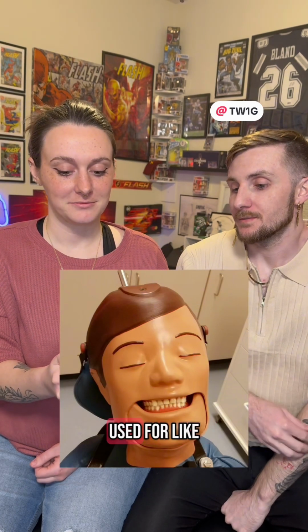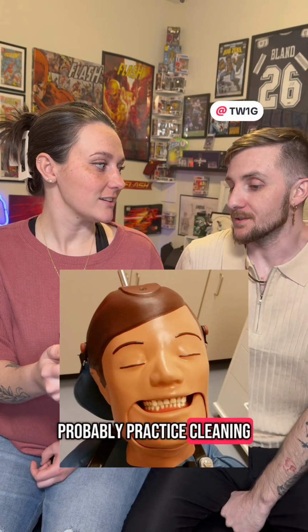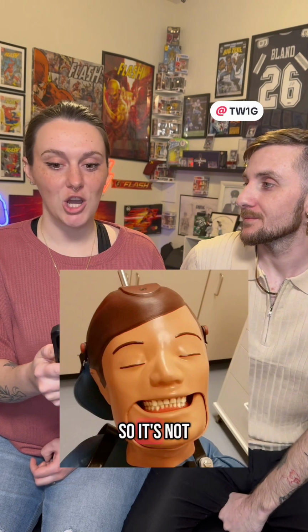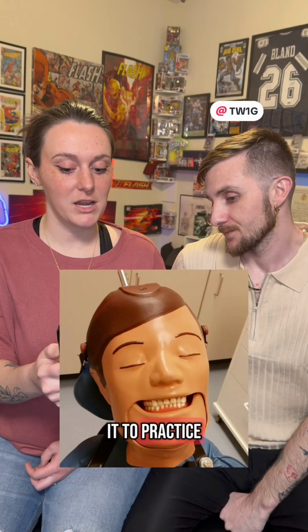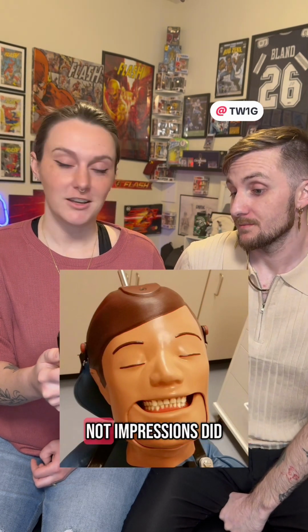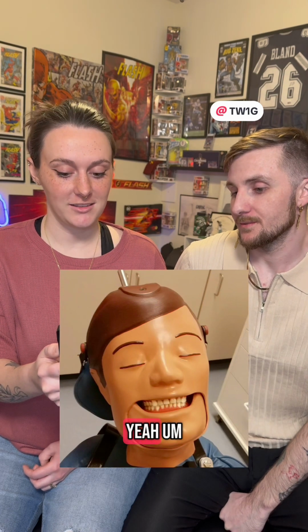Okay, do you know what this is and what it's used for? It's obviously used for schooling and it's a dummy. Okay, but what do we use it for? Probably to practice cleaning teeth and stuff. So it's not for cleaning teeth, but we use it to practice something else. Impressions? No, not impressions, because you do that on each other. Yeah. I don't know. It's to practice x-rays with. Oh. They're called dexters, by the way.